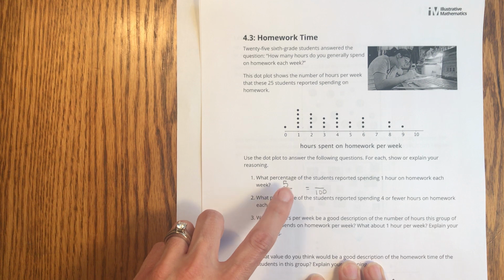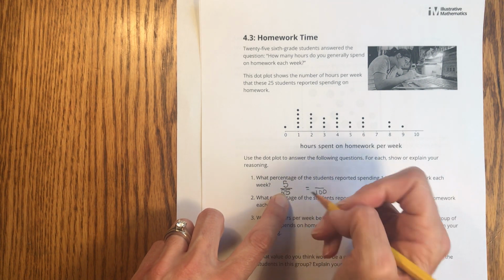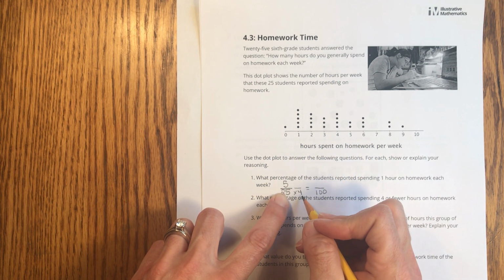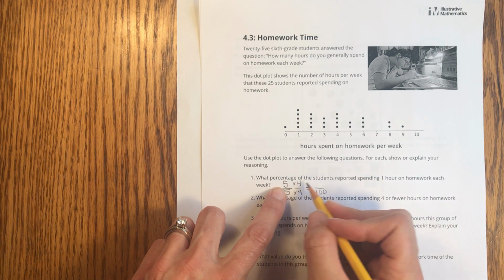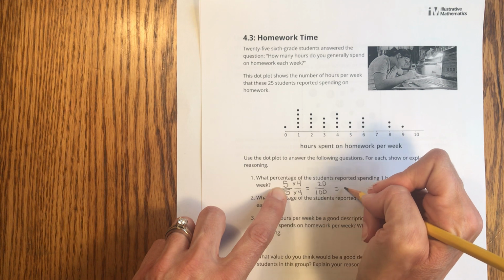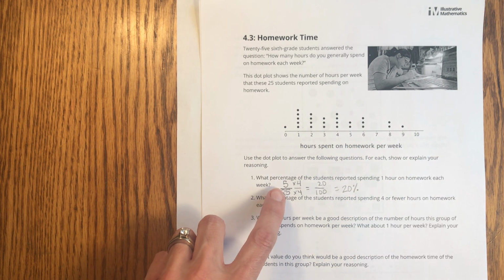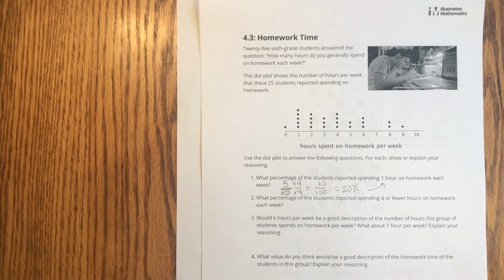So if I wanted to get my 25 to be equivalent to 100, I could multiply that by 4. And whatever I'm doing to the denominator, I also need to do to the numerator. So 5 times 4 is 20, and 20 out of 100 equals 20%. So 20% spent 1 hour of homework each week.